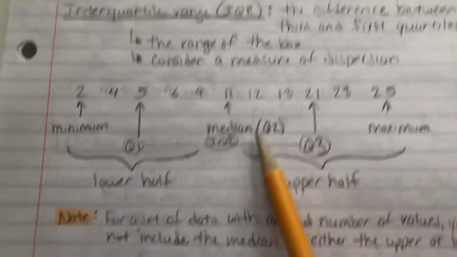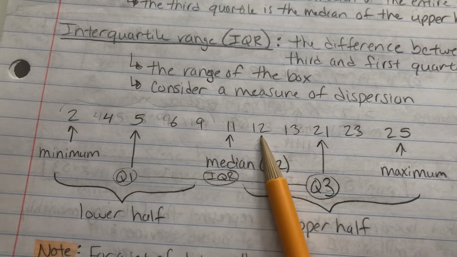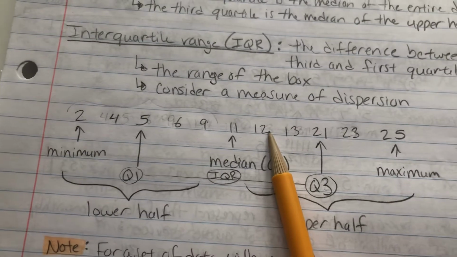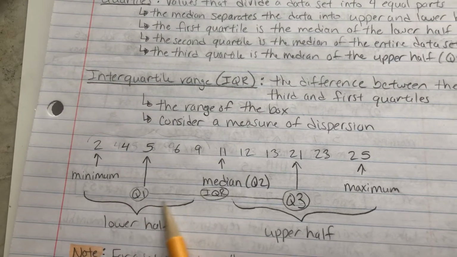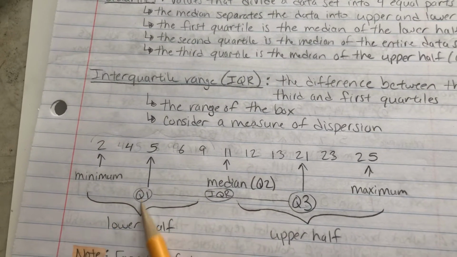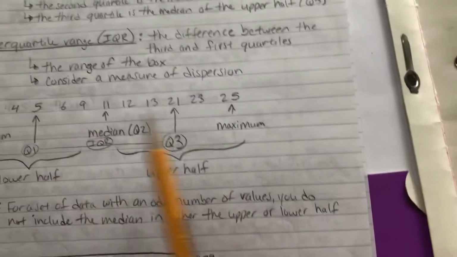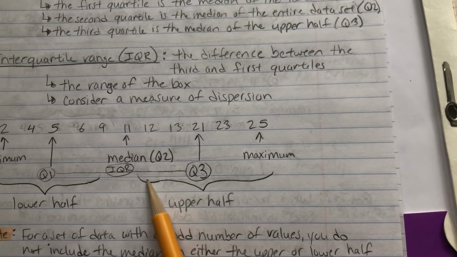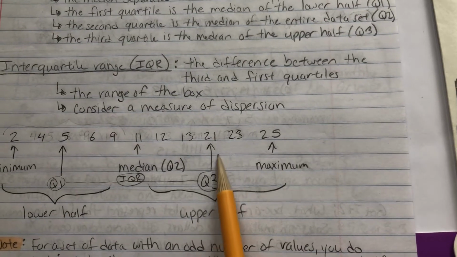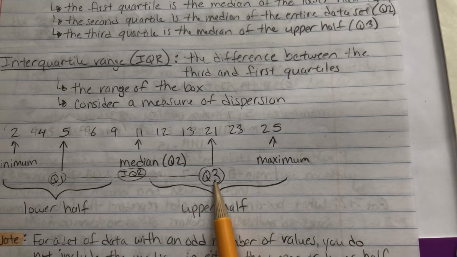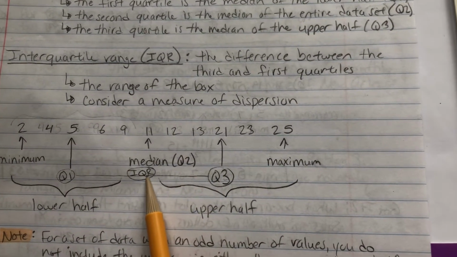If you end up having an even set of data, then your median is actually going to fall between 2 values, and remember you find that by looking at the average of the 2 middle values. Then we look at the lower half. So if we look between 2 and 9, we don't count the median. So look between 2 and 9, the middle number is 5. So that's where your box is going to start, and that'll be quartile 1. For the upper half, again, we don't include 11. We go from 12 to 25. The middle number is 21. So your quartile 3, or where the box ends, will be at 21. This whole value in between quartile 1 and quartile 3, that's your interquartile range.